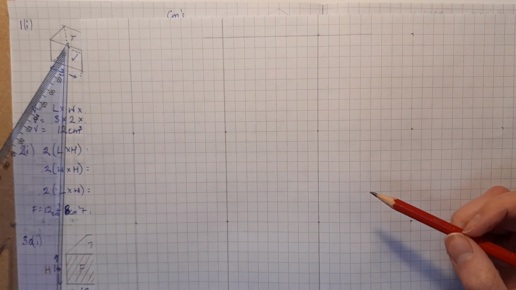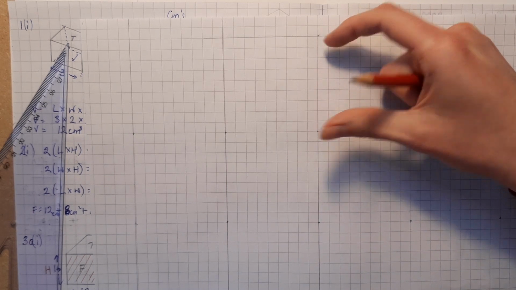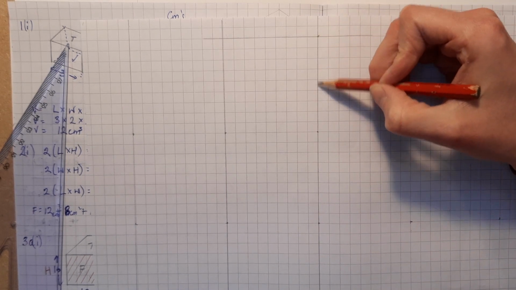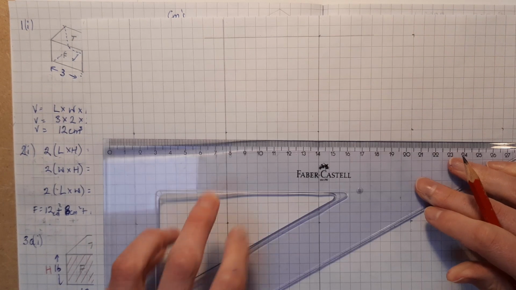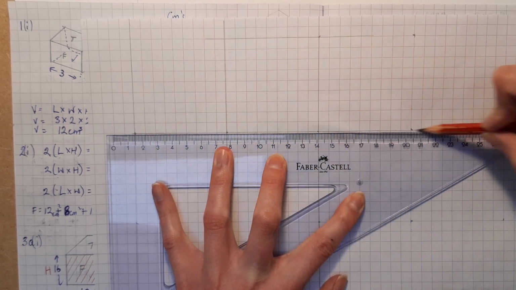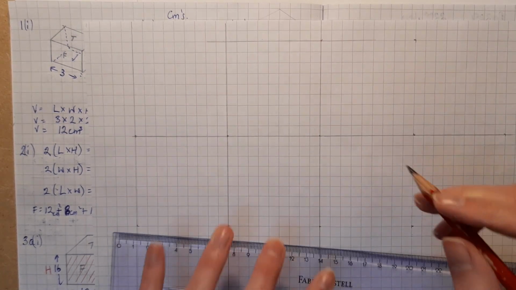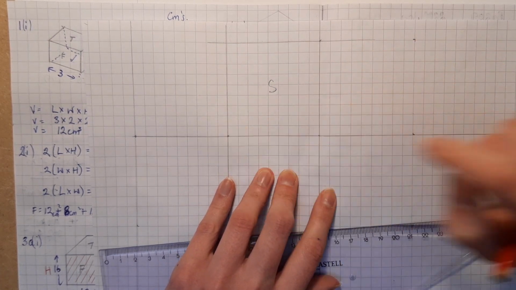Okay. So again, everything is 9 boxes in length. So measure down 9. 1, 2, 3, 4, 5, 6, 7, 8, 9. And draw a horizontal line. That's a line going all the way across your page. So I have the side. You can see I have a perfect square. And I'm going to call it side.